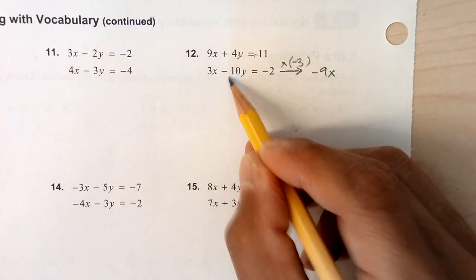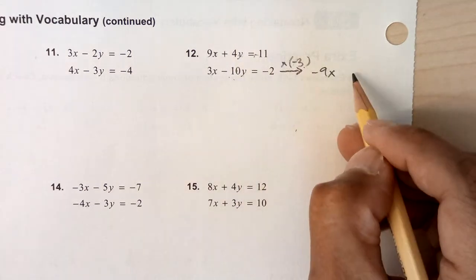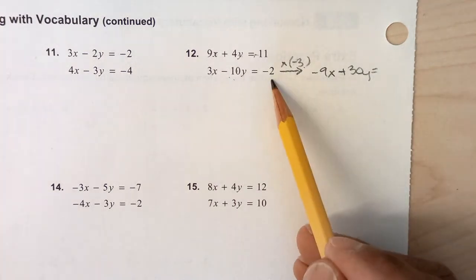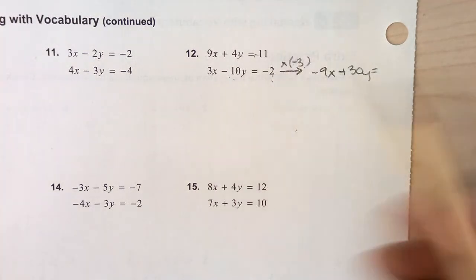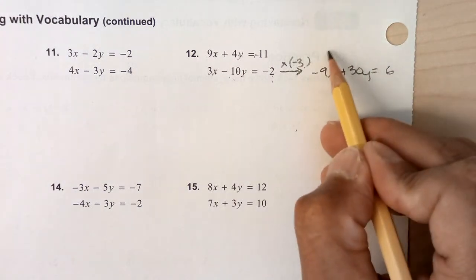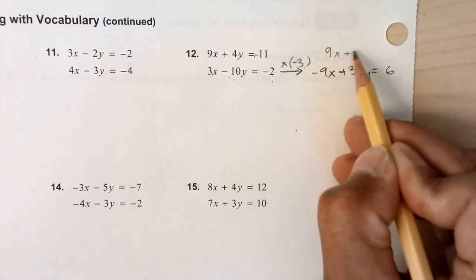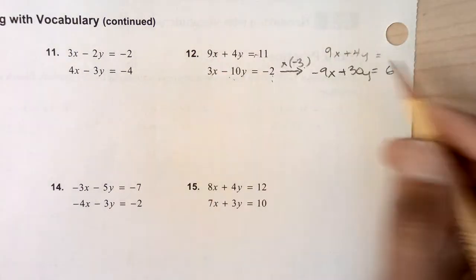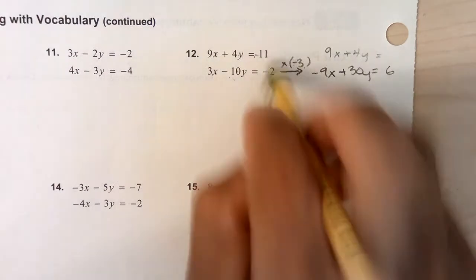Negative 10y times negative 3 is positive 30y. And on the right side, I have to multiply by negative 3 as well. Negative 2 times negative 3 is 6. I'm going to keep the first equation exactly the same: 9x plus 4y is equal to 11.